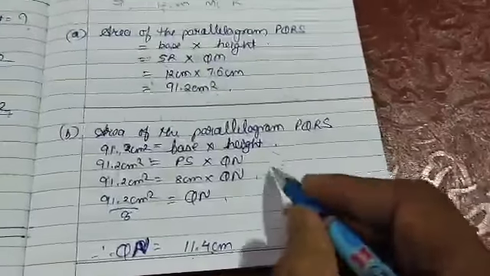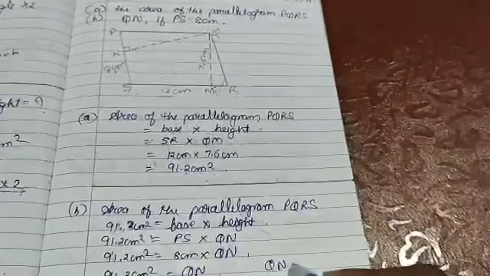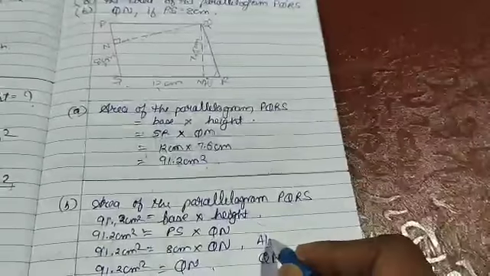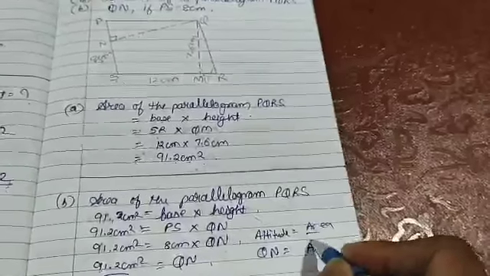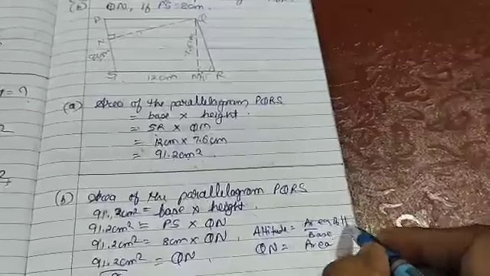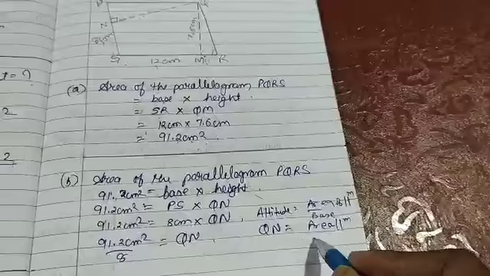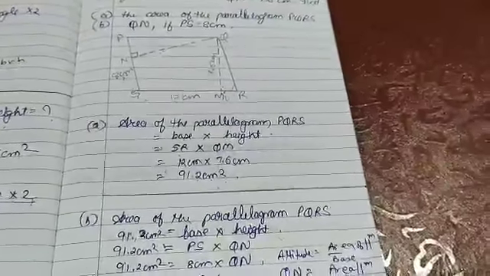Now dear student, you can do the same with another formula. This is an altitude, and the altitude QN is to be found. So altitude equals area of the parallelogram divided by base, and here the base is PS.